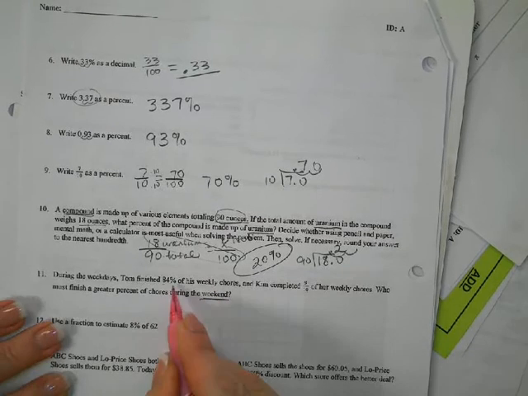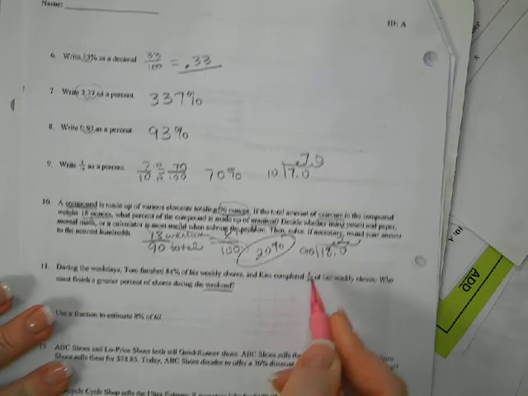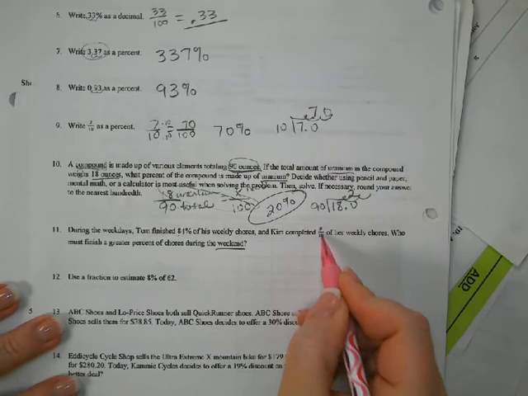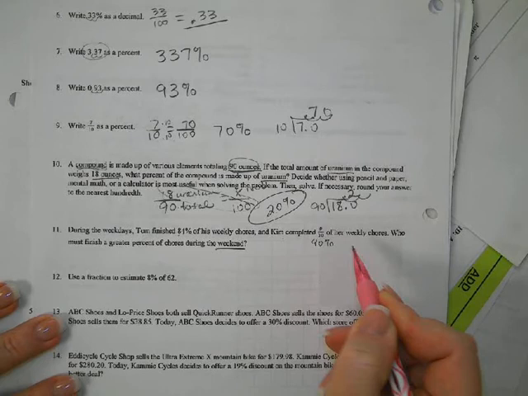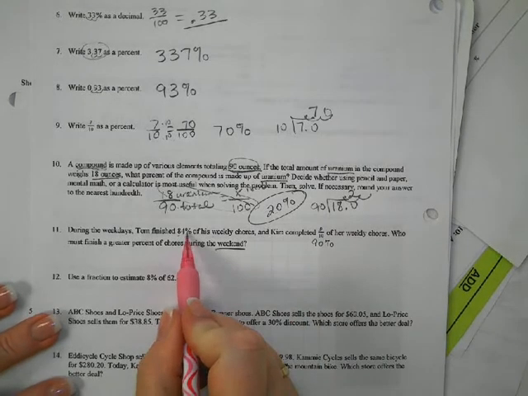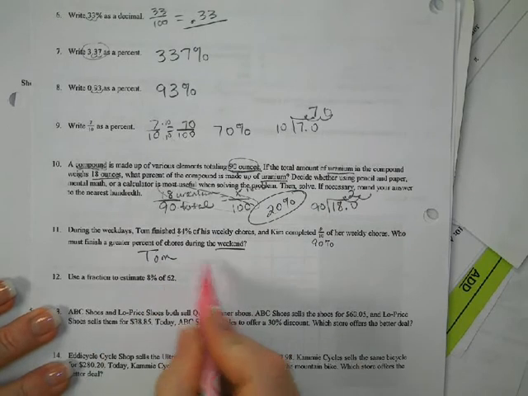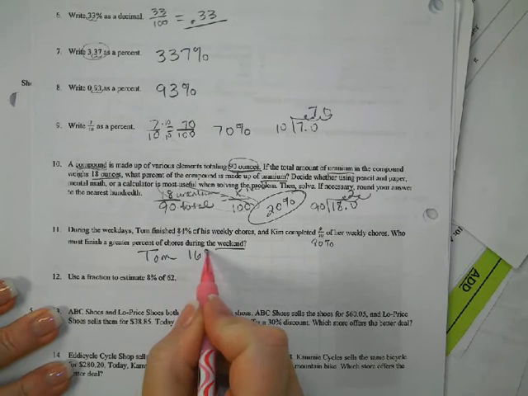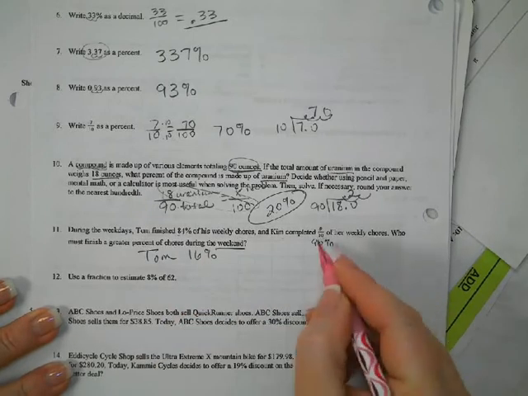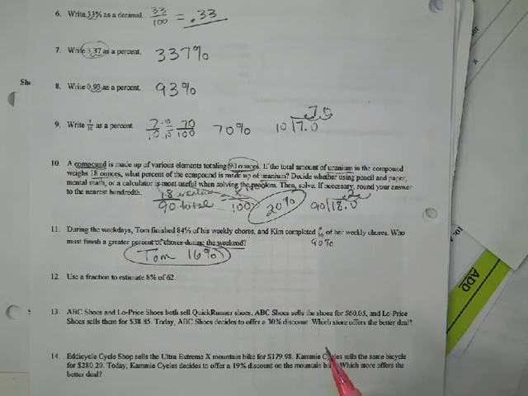So let's change either this one to a fraction to compare with this, or I would actually change this to a percentage. She did 90%. That's the same thing as 9/10. And Tom did 84%. So it looks like Tom has got more to do. He's got 16% left to do, and Kim's only got 10% left. So Tom at 16% is your answer.